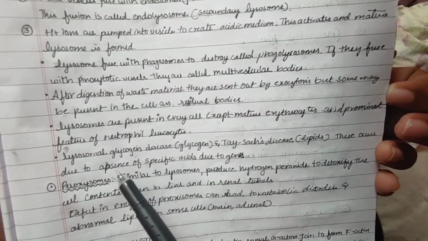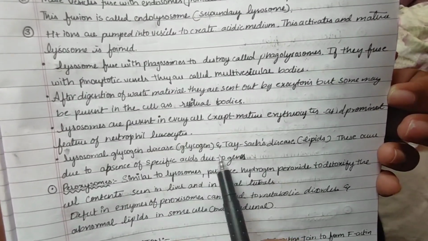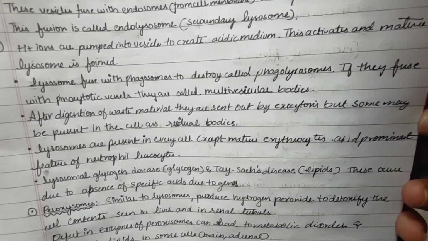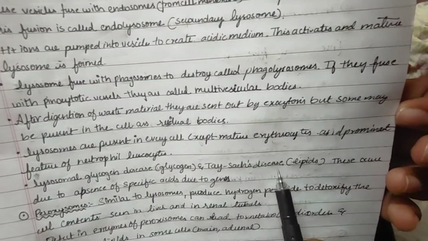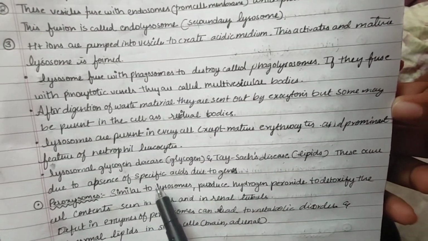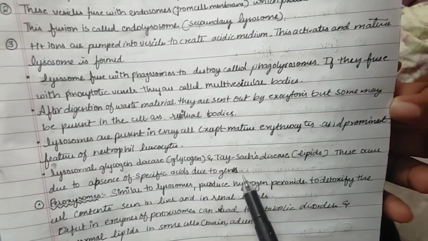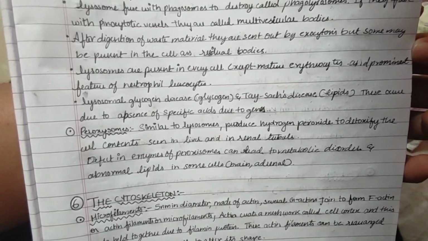Now, lysosomal glycogen disease, where the glycogen is absent, and Tay-Sachs disease, where the lipids are absent. These occur due to absence of specific enzymes due to genes. Now, peroxisomes, they are similar to lysosomes.